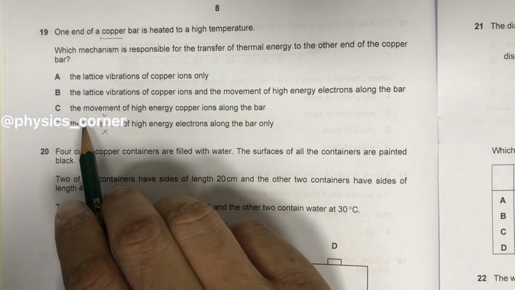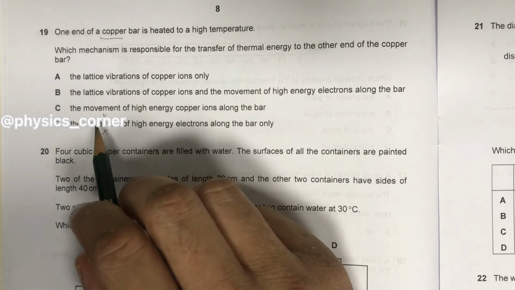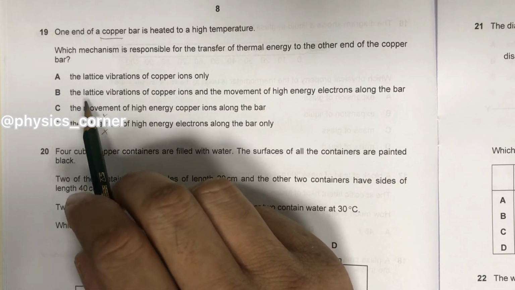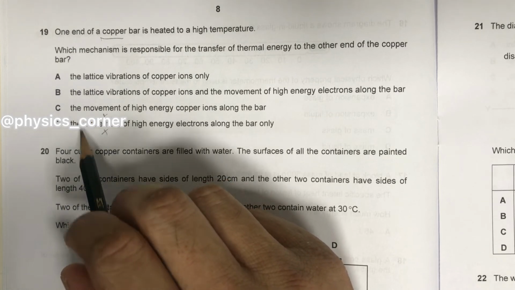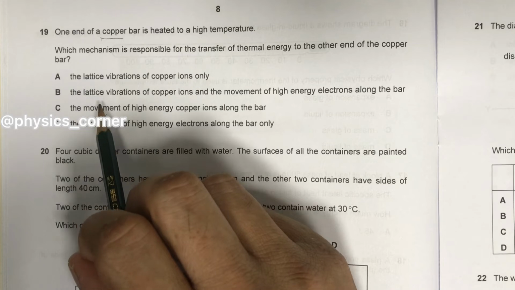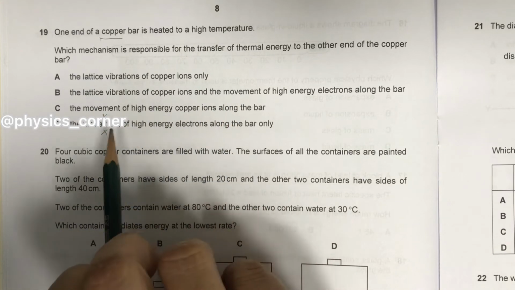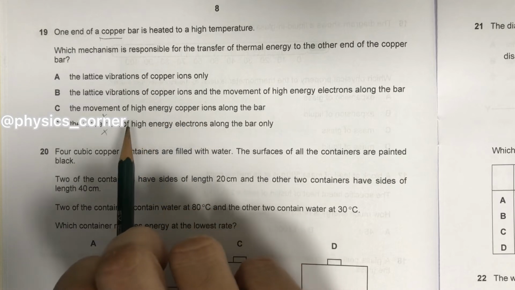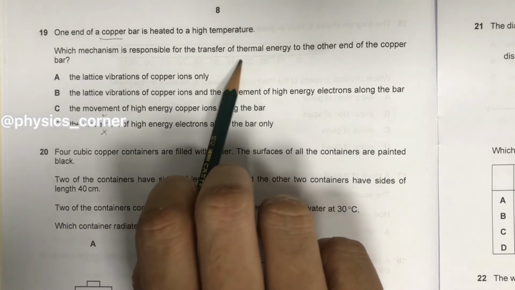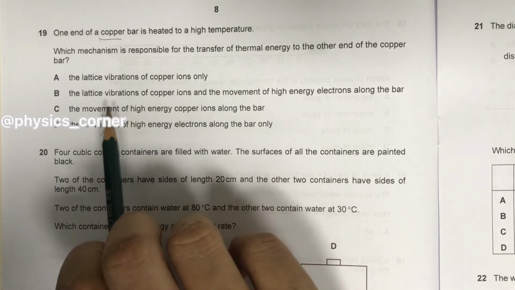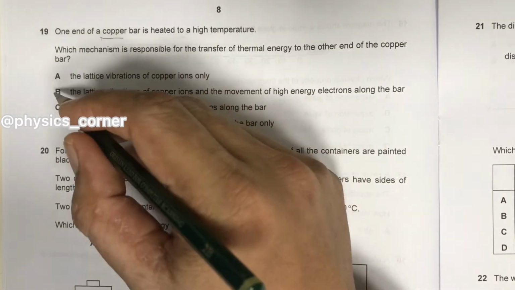If the particle is like gas or liquid, they can move, but copper is not, they can. The movement of high energy electrons along thermal energy. Yes, this one B.